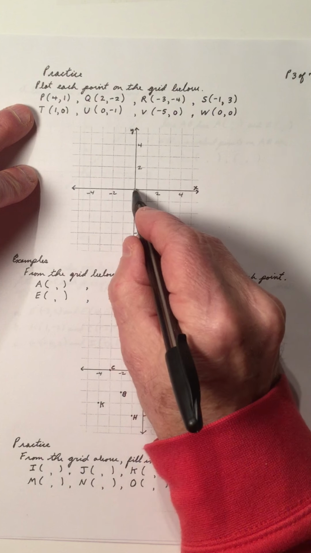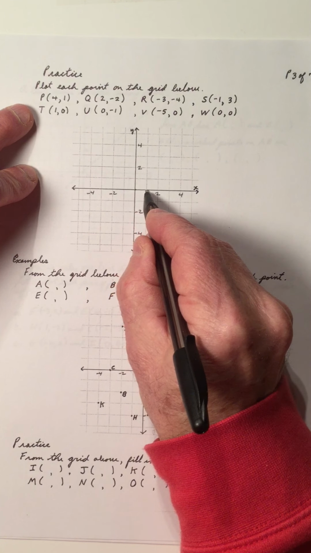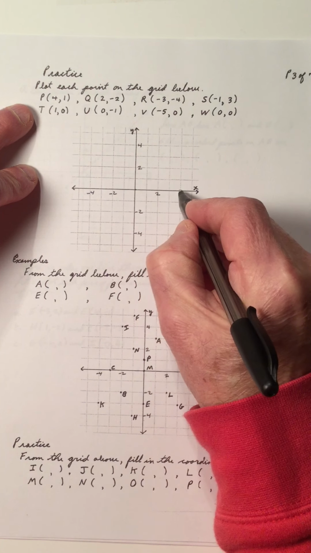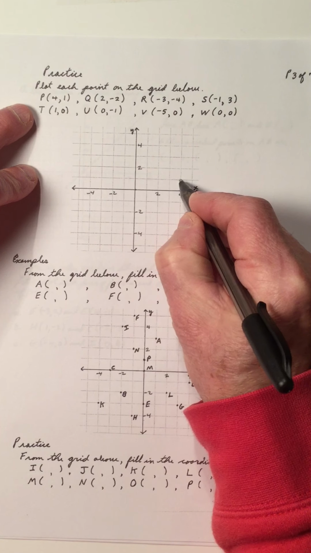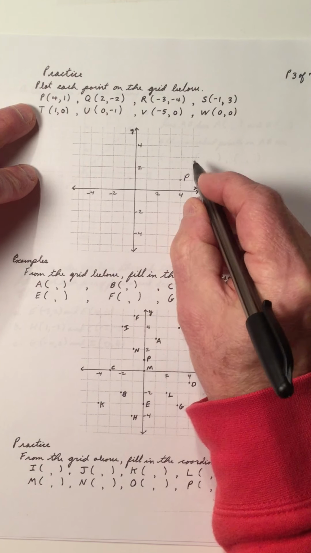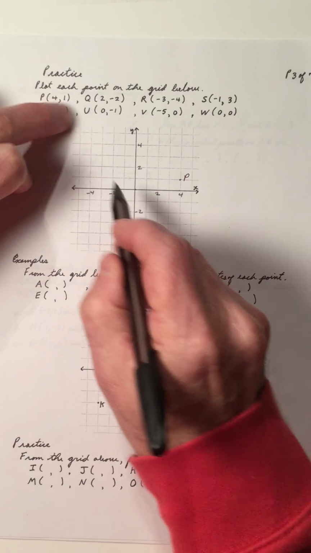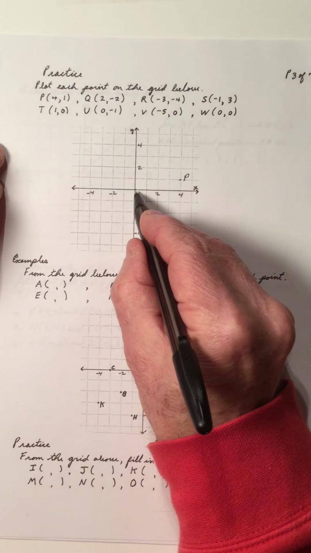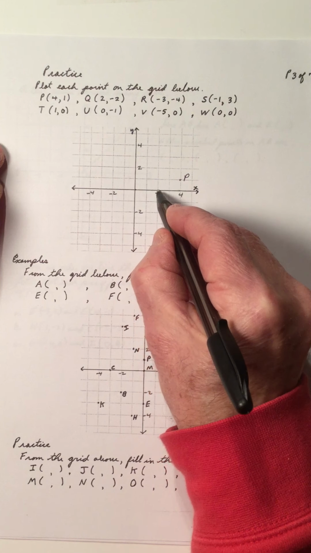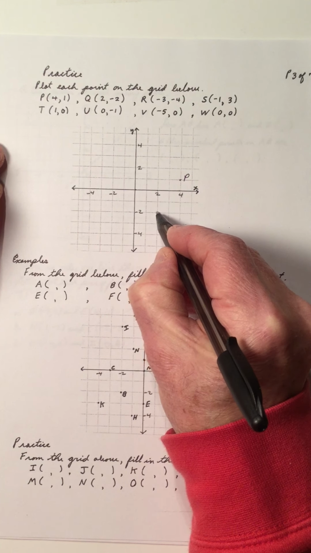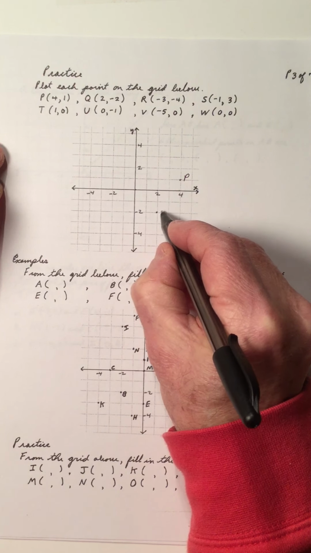P is (4, 1). Start at the origin. 4 is 4 right. Y is 1 is 1 up. So there's P. Q is (2, -2). So X is 2. Y is -2. X is 2, we go 2 right. Y is -2, we go 2 down. So there's (2, -2). And that's Q.